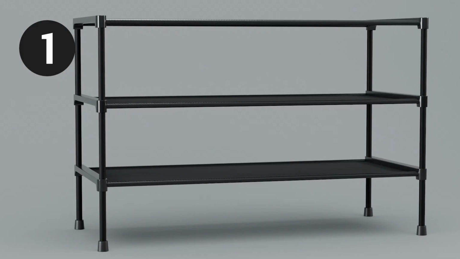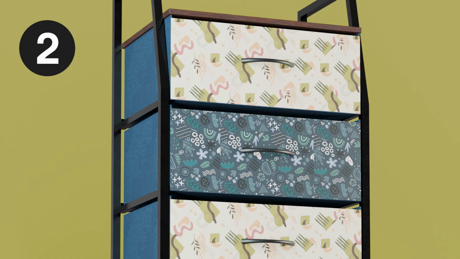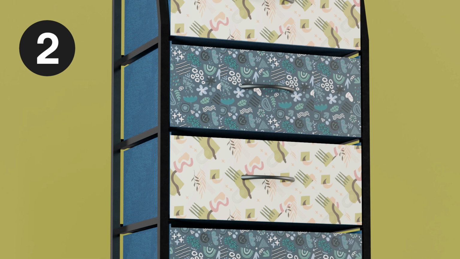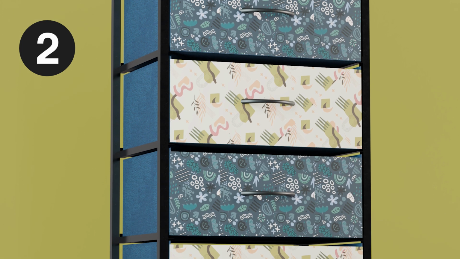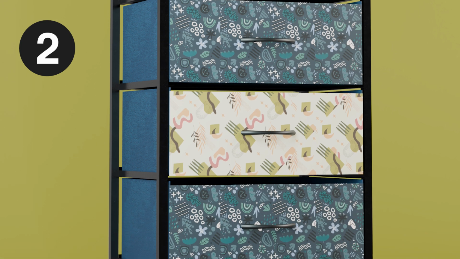In the first project, we will model and render a shoe bag, which is a storage for shoes, of course. In the second project, we will design a drawer organizer from scratch, and you will see how we can apply materials and render that, as you can see on the screen.